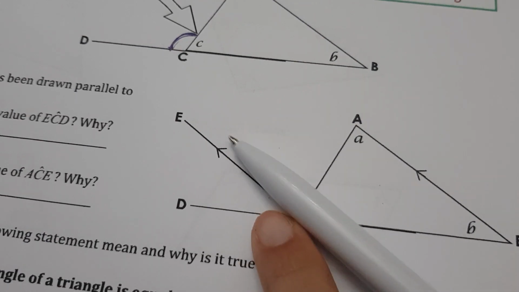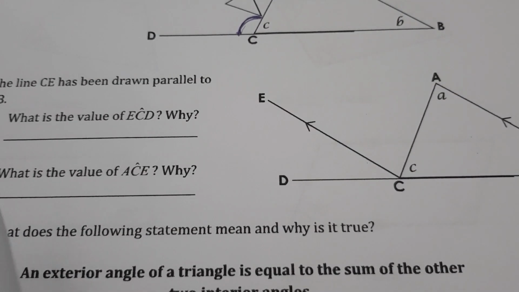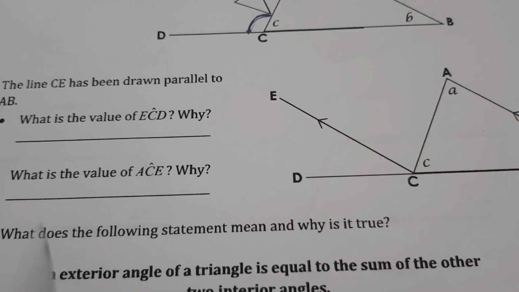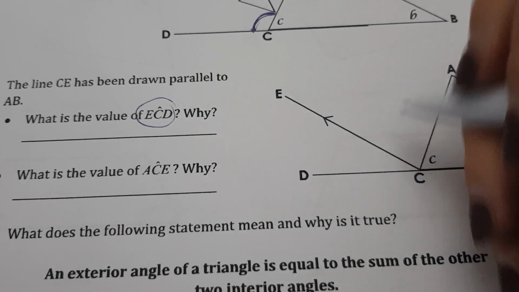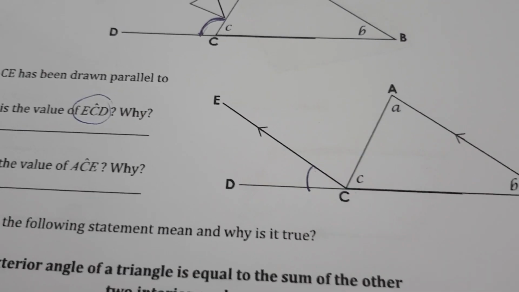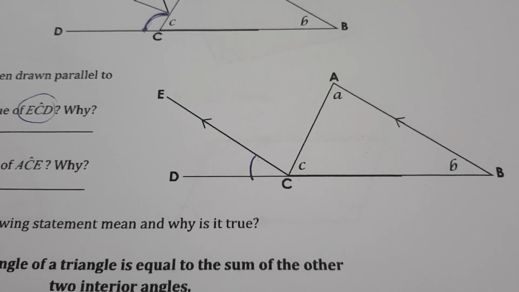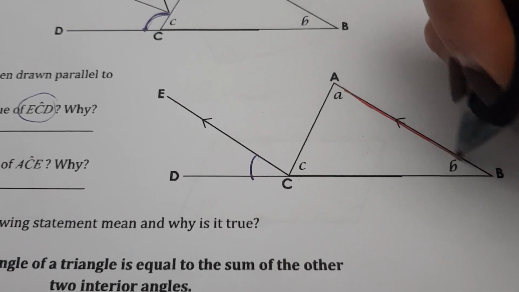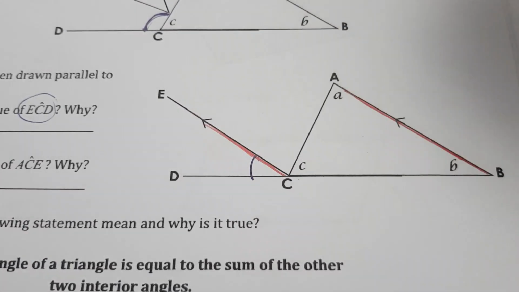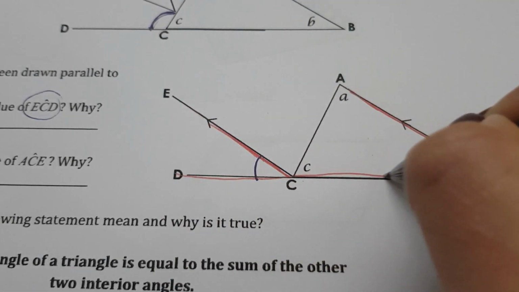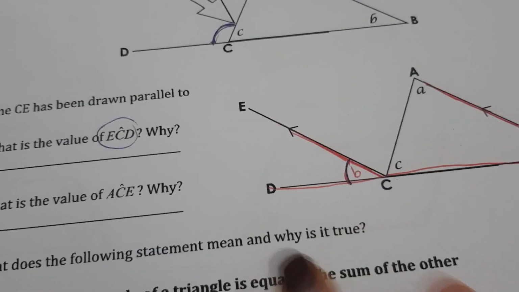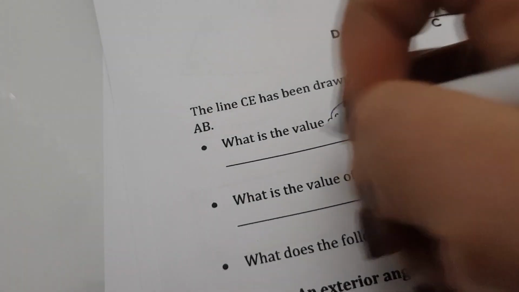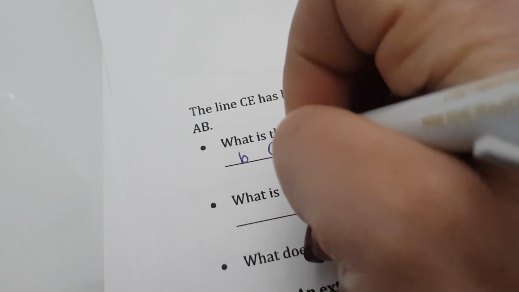I created a line which is parallel to this one here. What is the value of ECD and Y? ECD. From E, go to C, go to D. What is this value? That value is exactly the same as this one over here. Why? Because I have parallel lines, and there I created an F where this angle is equal to this angle, so this is B, and the reason is corresponding angles. Is B because I have corresponding angles.